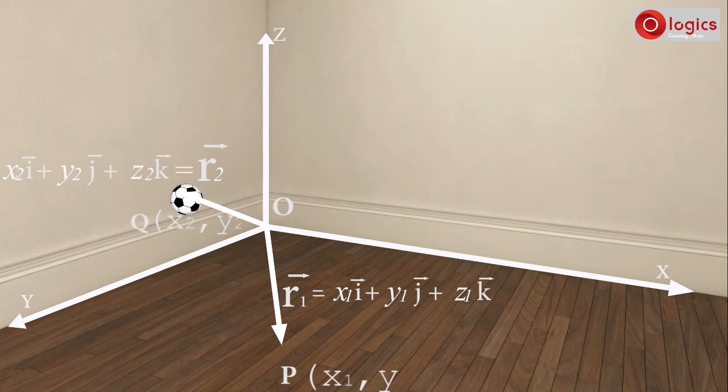Draw a vector from initial point P to final point Q. Here, the body is displaced from P to Q. It can be represented by a vector PQ bar or by vector delta r bar, which is known as displacement vector.